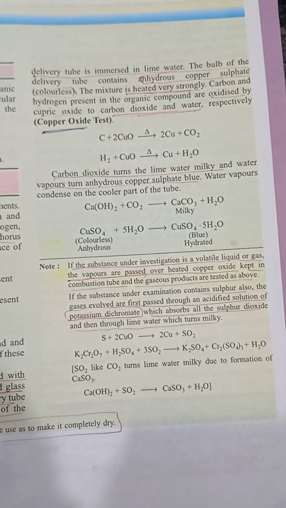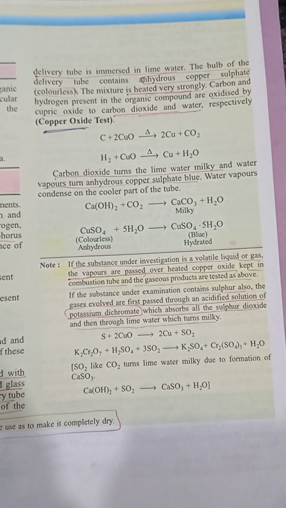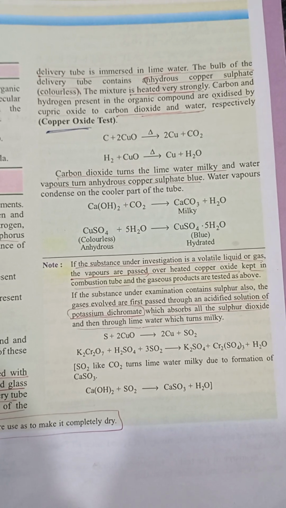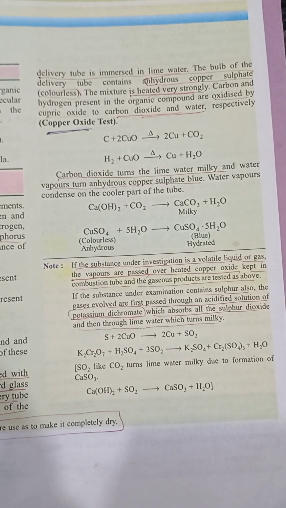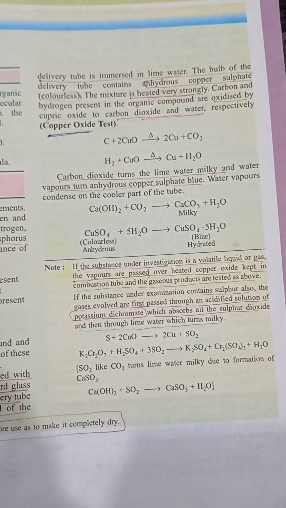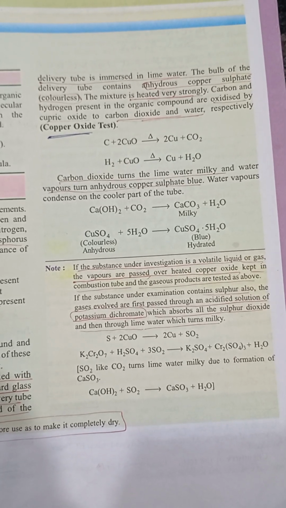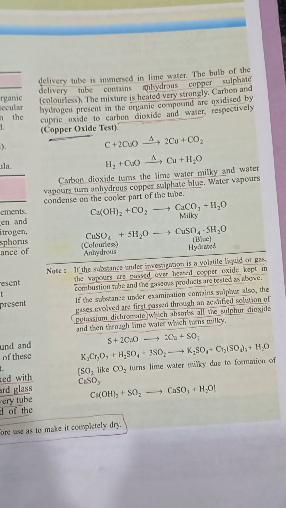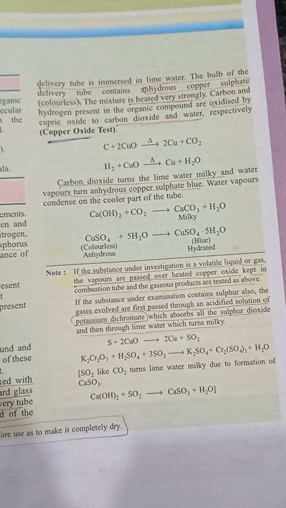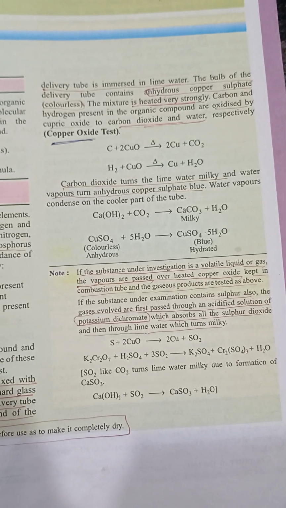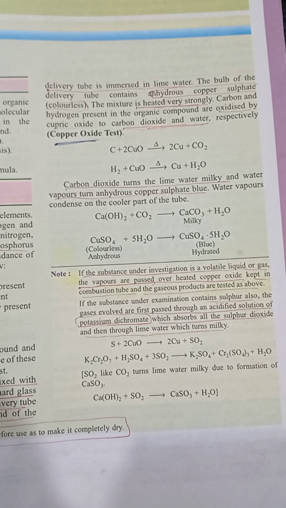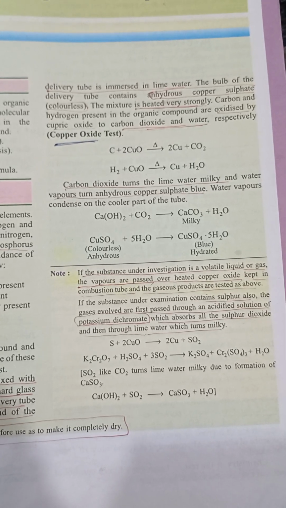If the substance under investigation is a volatile liquid or gas, the vapors are passed over heated copper oxide kept in a combustion tube, and the gaseous products are tested as above. If the substance under examination contains sulfur also, the gases evolved are first passed through an acidified solution of potassium dichromate, which absorbs all the sulfur dioxide, and then through lime water, which turns milky.